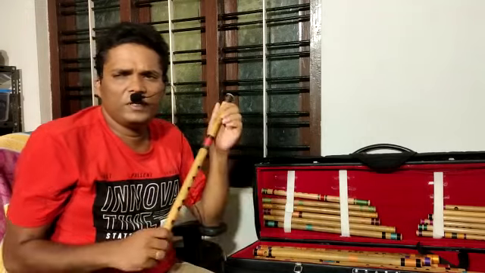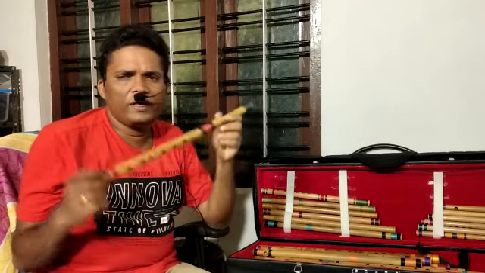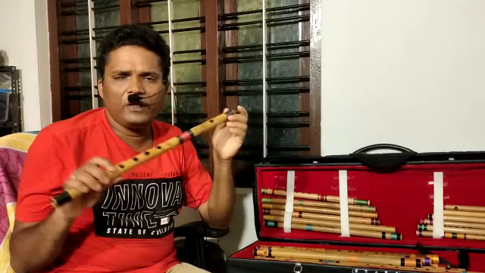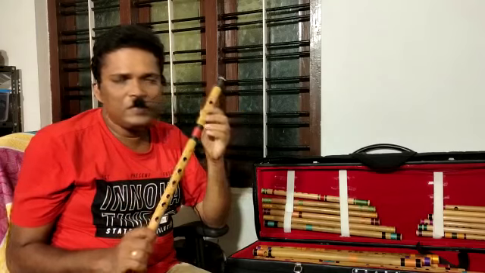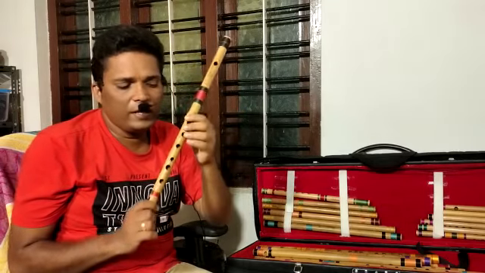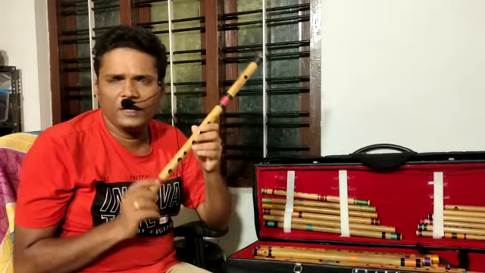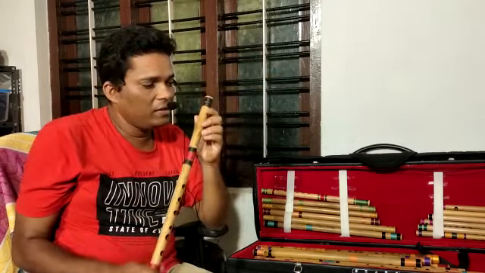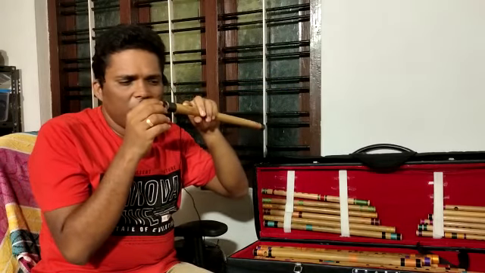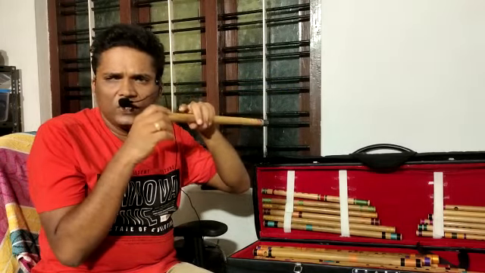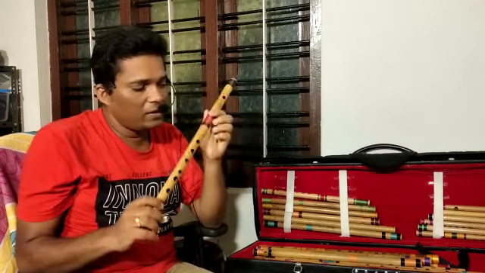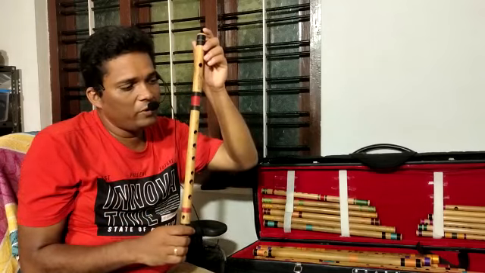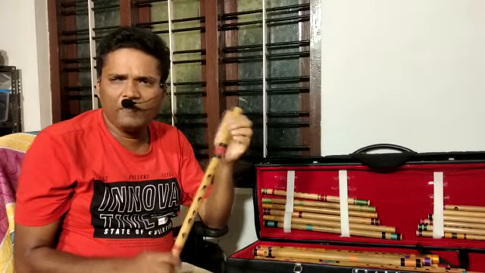Indian bamboo flute is made out of a single piece of bamboo. It's purely a natural instrument. It has one blowing hole and 6 fingering holes, and there is one tuning hole. By using a cork, we close one side of this bamboo pipe. These are the nylon threads to protect the bamboo from climate changes.